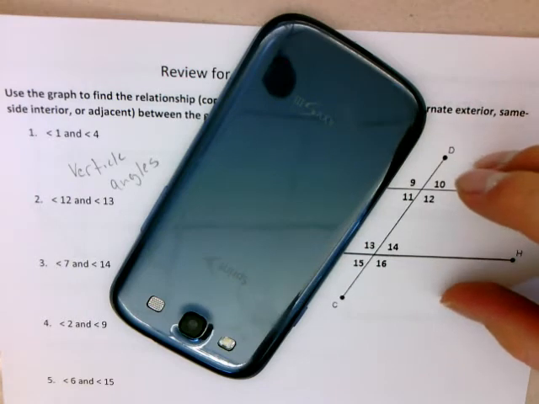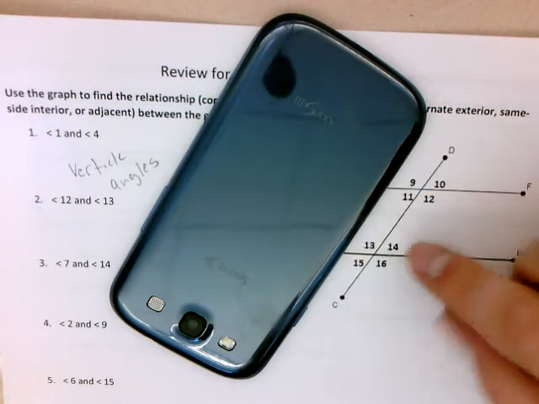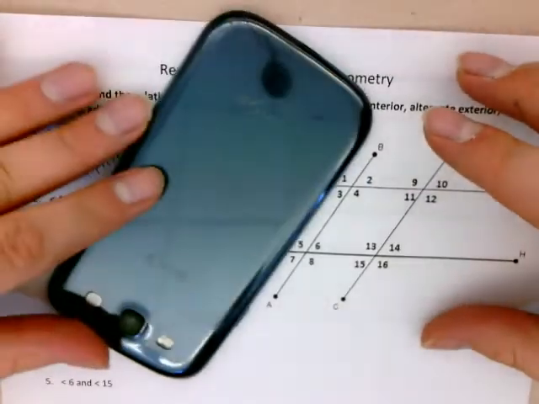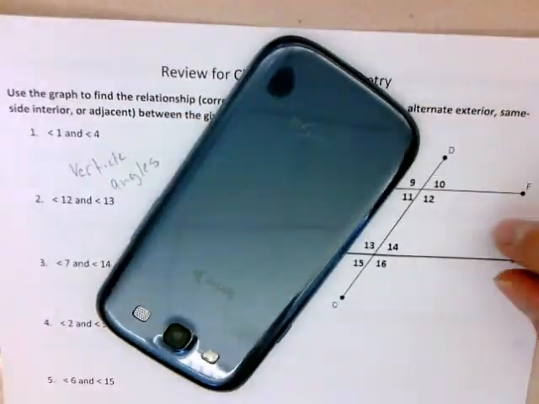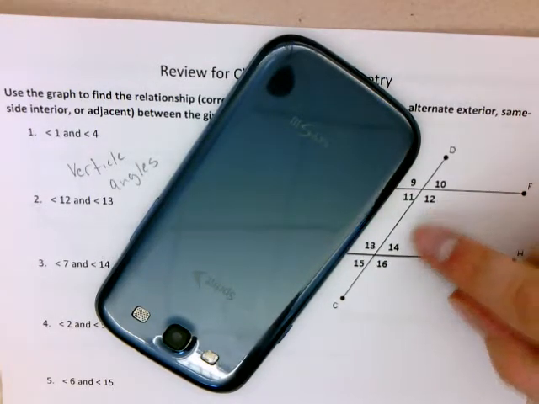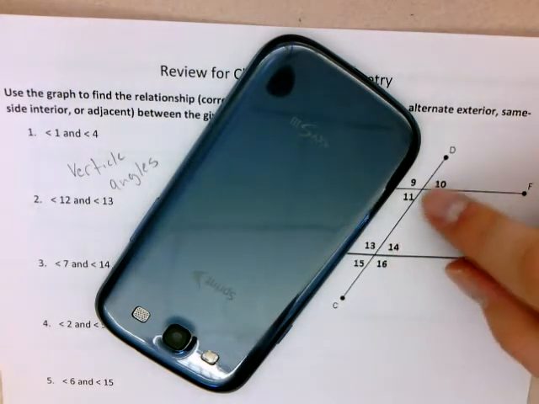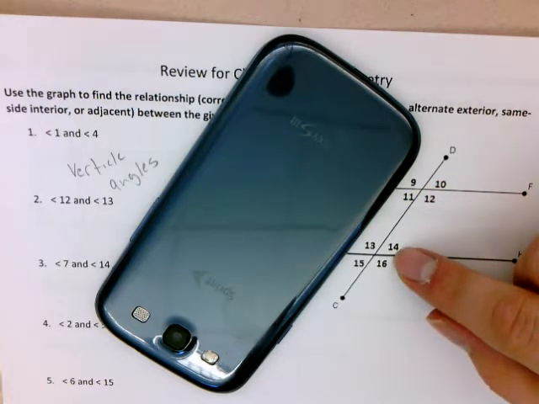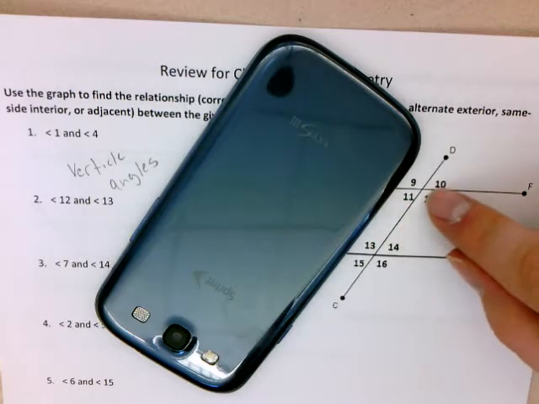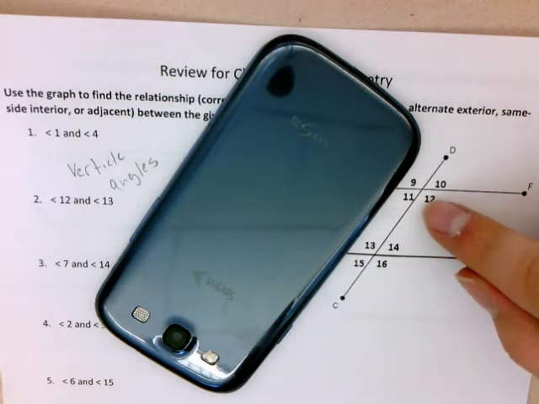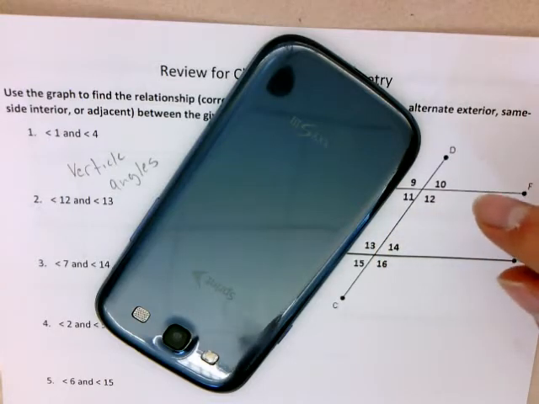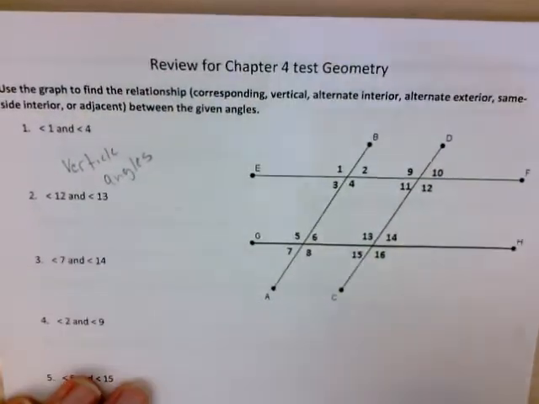Now it's a lot easier to tell what 12 and 13 is when you take away one of the lines rather than having the whole thing like that. So we're going to look at 12 and 13. So you got 12 here, 13 here. Now they're both on the inside. They're in between two lines, so we know there's some type of interior. And they're diagonal from each other, so we know that they both have to be alternate, alright, meaning diagonal from each other, interior. So these are alternate interior.